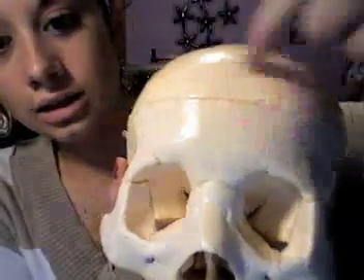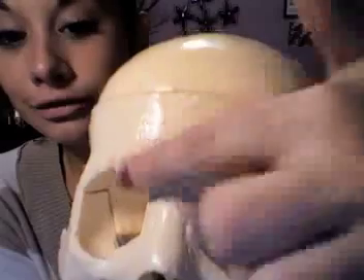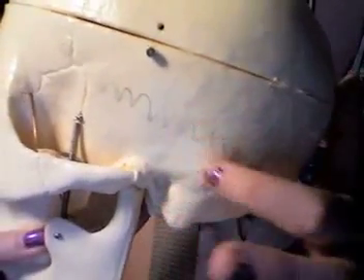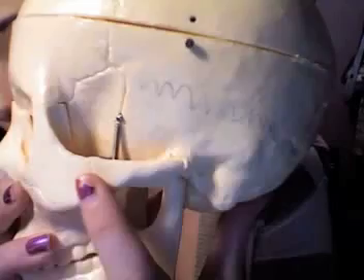Okay, so obviously this right here, your forehead, is your frontal bone. Okay, then we turn it to the side and we have the temporal bone, which is right in there. The parietal bone, like back towards the back in this area, and then in the very back is the occipital bone.